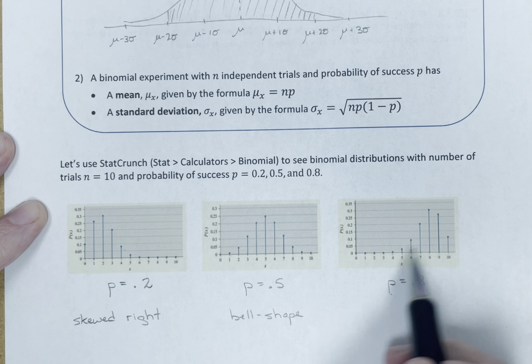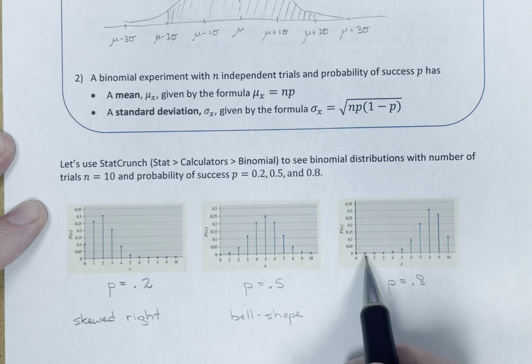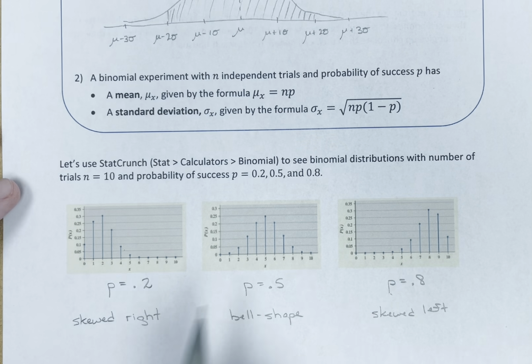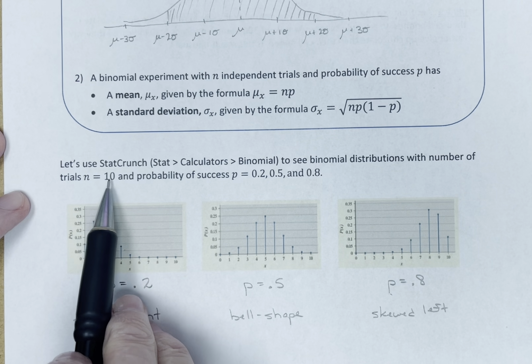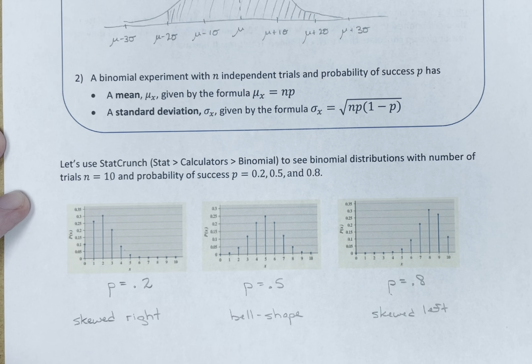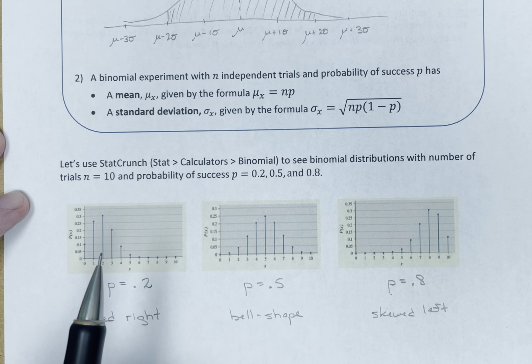And we can see here, the height is over here on the right and it is skewed to the left. So skewed left. All right, so we kept our number of trials constant, and we changed our P values from 0.2 to 0.5 to 0.8.